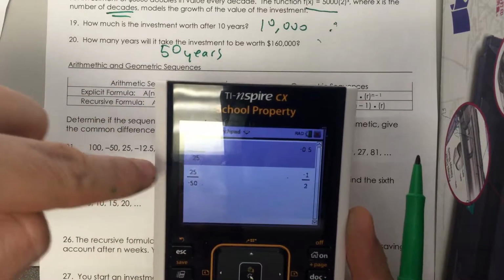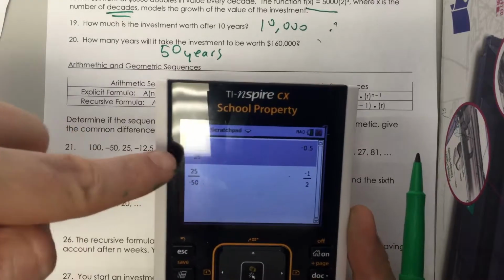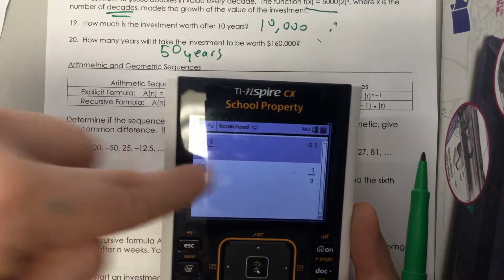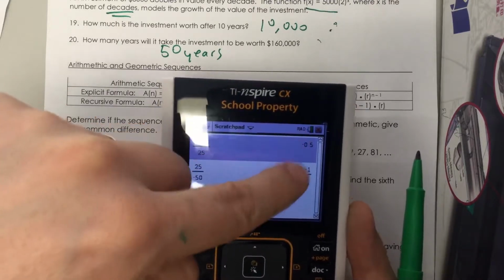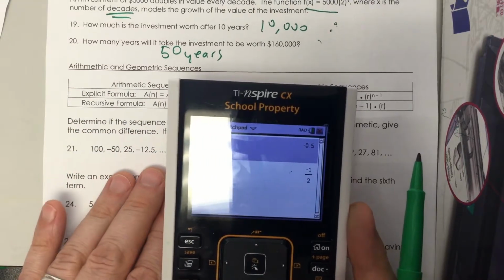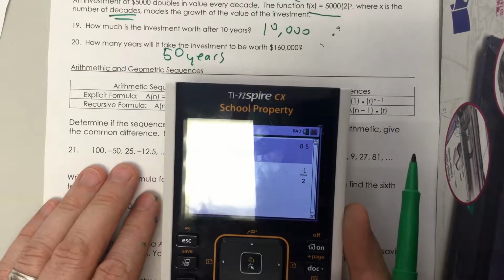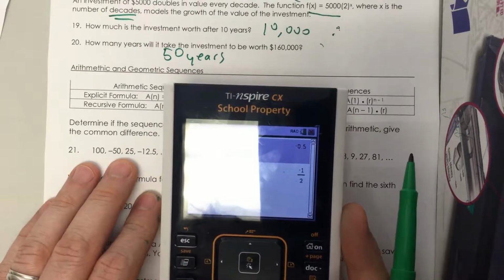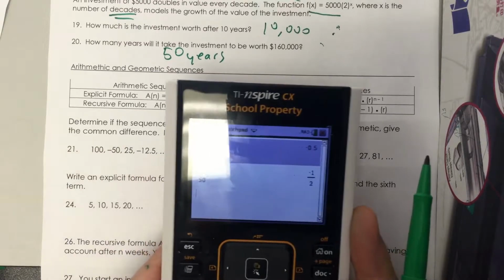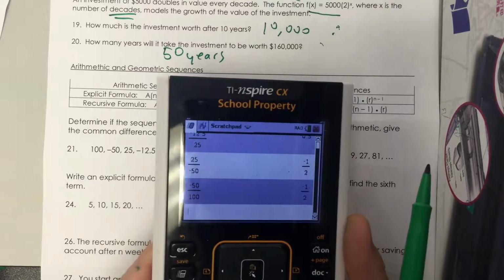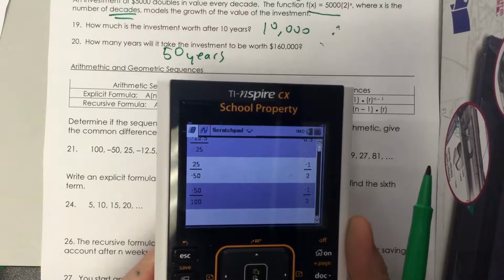I honestly don't know why the calculator, I guess since this had a decimal in it, it gave me a decimal answer. This didn't have one, it gave me a fraction. Those are the same values. So far, I'm good. Okay? Now I'm going to do negative 50 divided by 100. Negative 50 divided by 100. Negative 1/2 again. It's all the same.